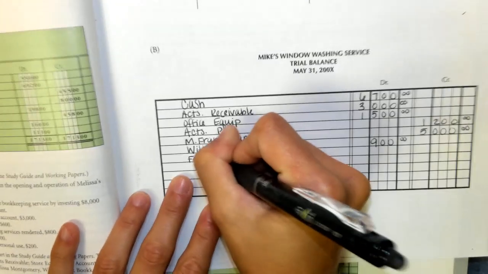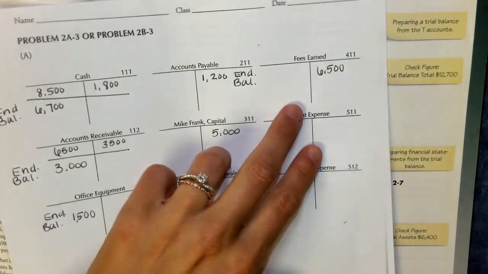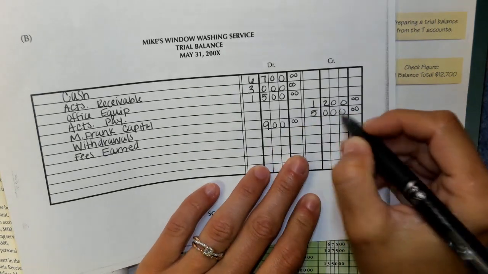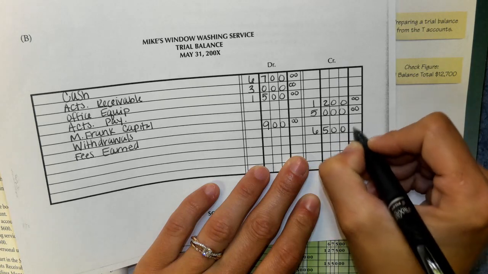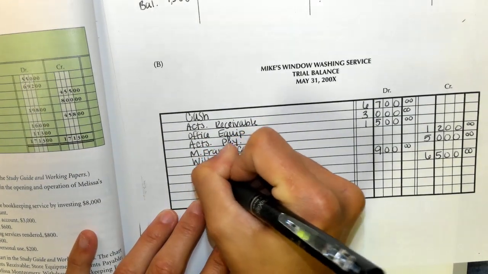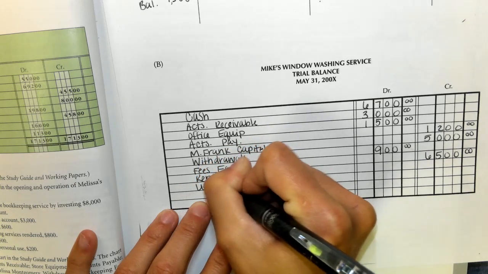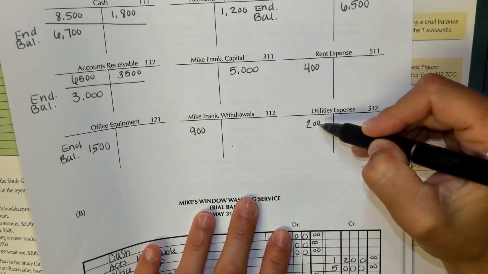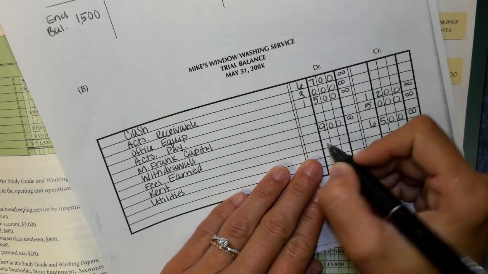Fees earned. Our fees earned is $6,500 on the credit side. Then we have rent, and then we have utilities. Rent is $400 on the debit, $200 on the debit for expenses. So we're going to put this here.